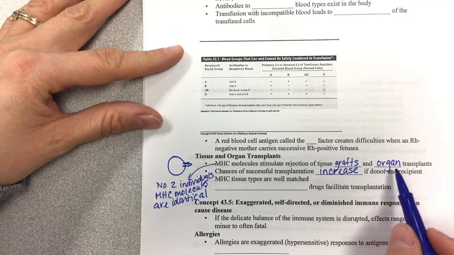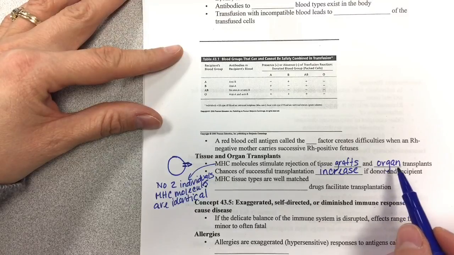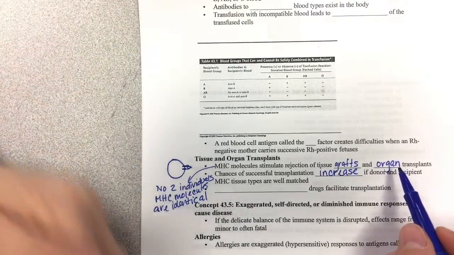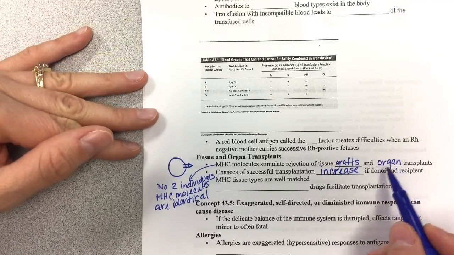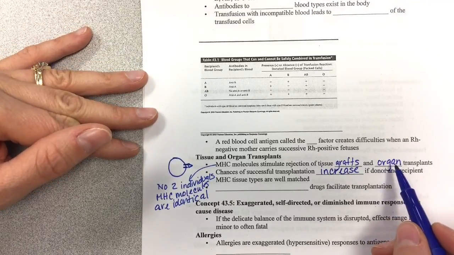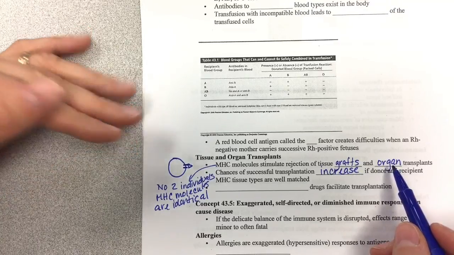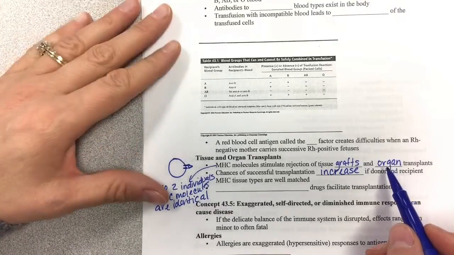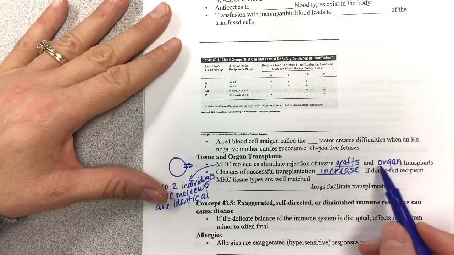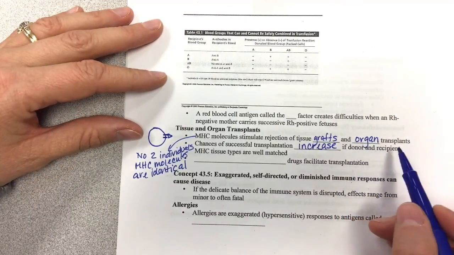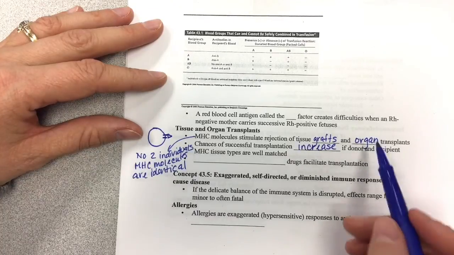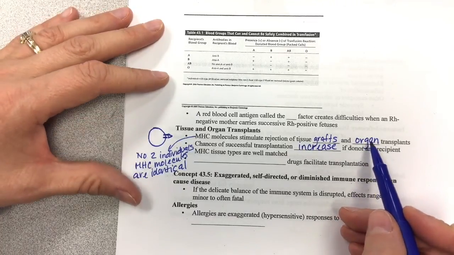He was on the liver transplant list, and they had already tested his MHC molecules, so they had that data. When a person passes away and has signed up to donate their organs, they test and look at those MHC molecules to find the best match and give the organ to the best match on the list. And so he got a liver transplant.